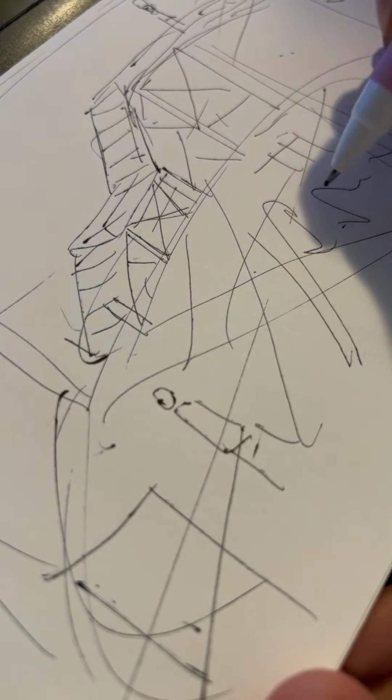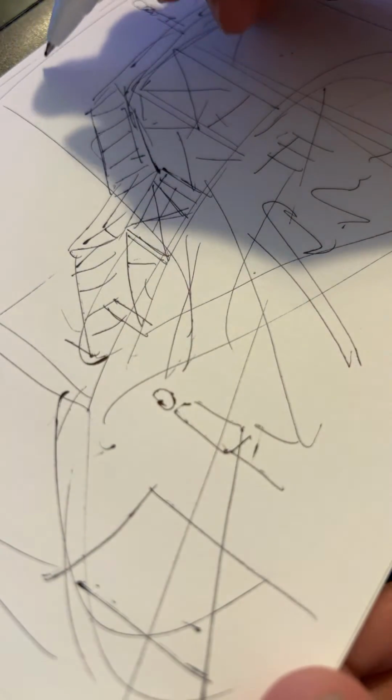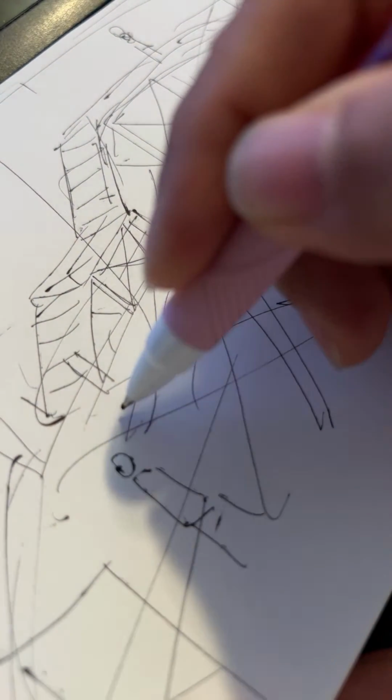Let's work together. So I just warm up with this, just getting ideas and stuff. Okay, so that's kind of done.